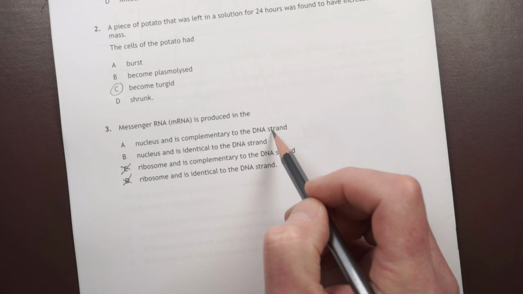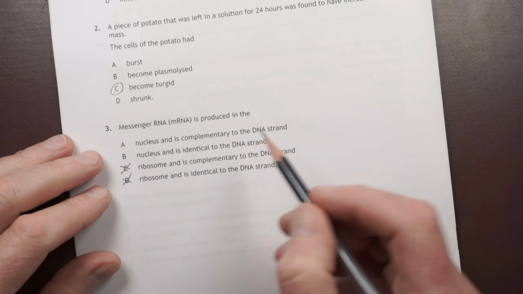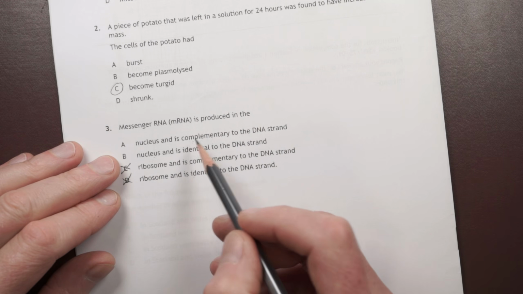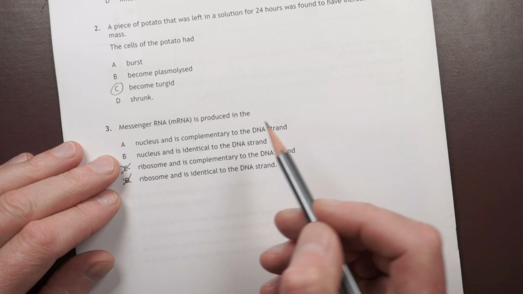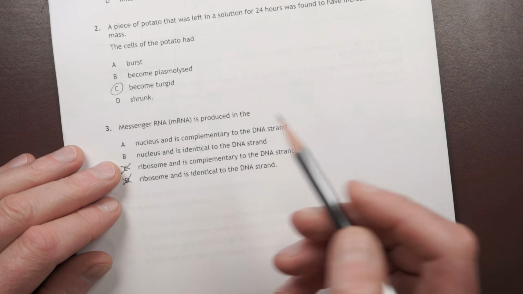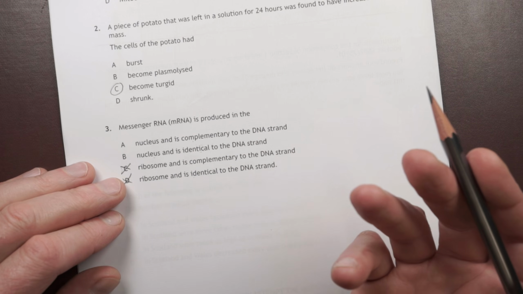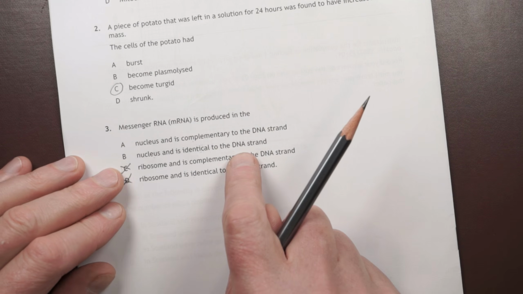Is it complementary to the DNA strand or identical to the DNA strand? Well, you've got 2 DNA strands, right? And when messenger RNA is transcribed from one DNA strand, it's complementary to the one it's transcribed from, but it's also identical technically to the opposite one, except for the substitution of uracil bases for thymine bases.